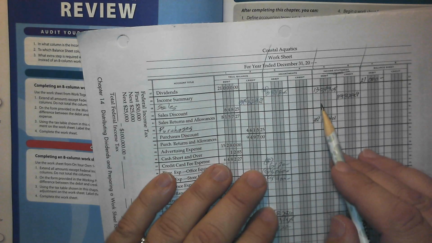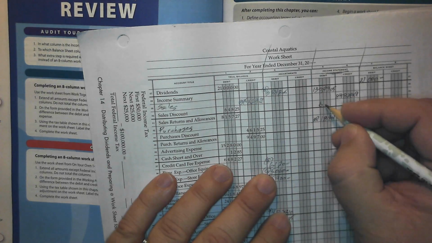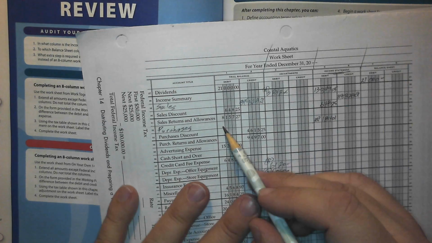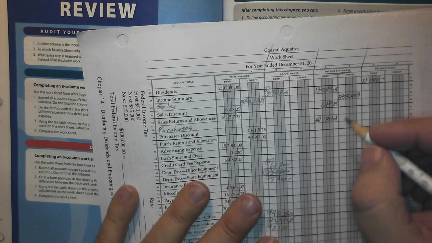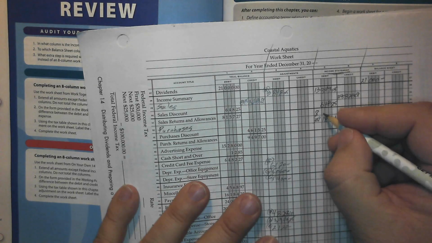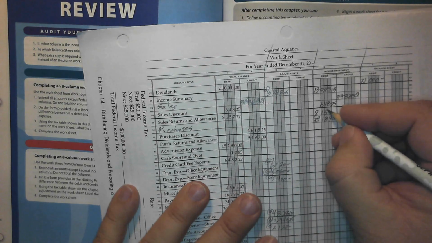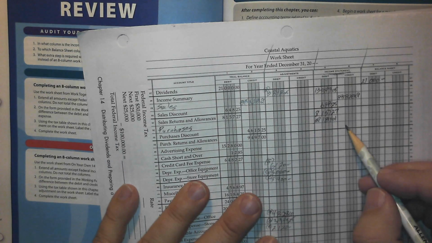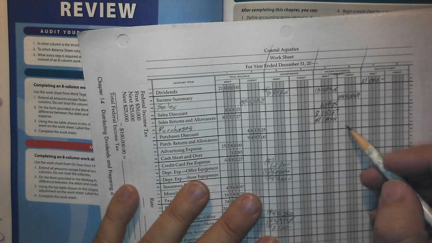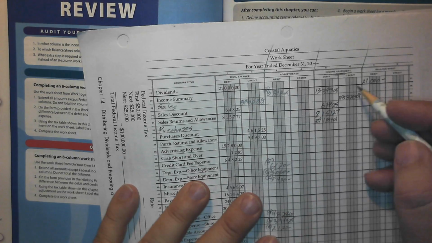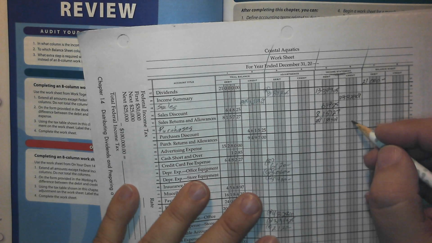So we'll go ahead and put it here in this debit column. 640, 825. Sales returns and allowances. That's going to go here in this column. Our purchases discount credit, so it's a credit here, so it's going to go in a credit here. Remember, all this stuff counts against income, so that's why it's over here, the income column.